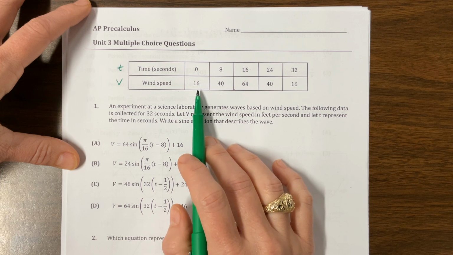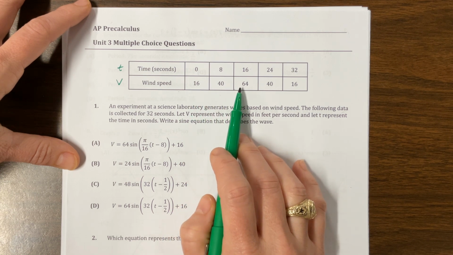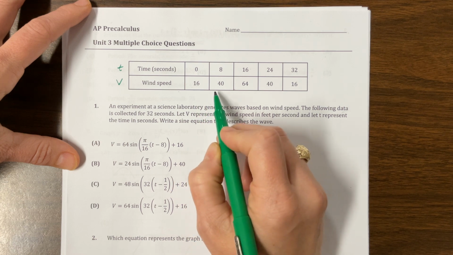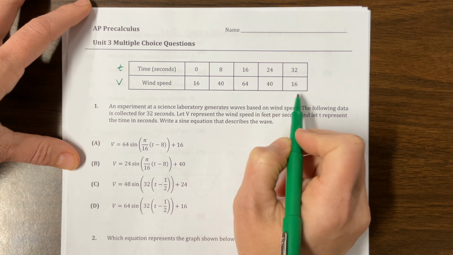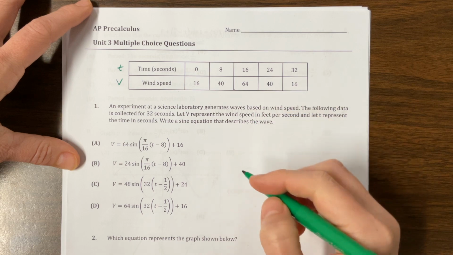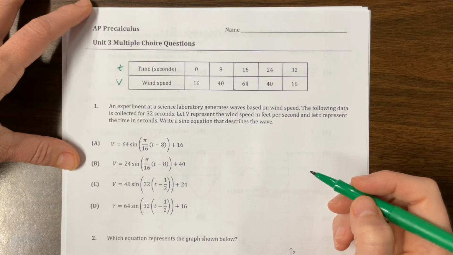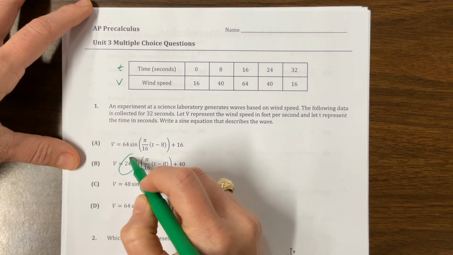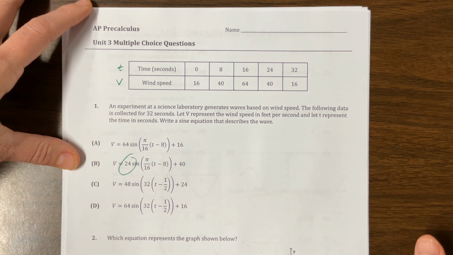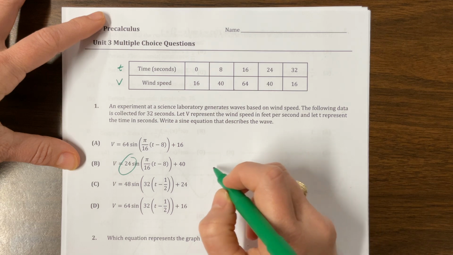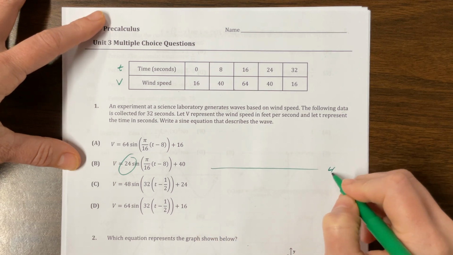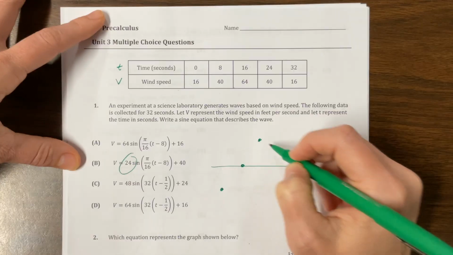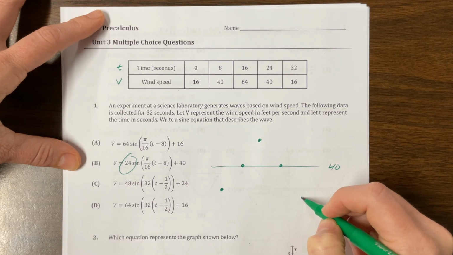I see something as low as 16 and as high as, so then what did I do to go from here? We added 24, and then I add another 24, then I subtract 24, and I subtract 24 again. So it sure looks like we have an A value of 24, because our midline would be here at 40. We started as low as 16. We go to 40. We go up to 64. We come back to 40. We go back to 16.